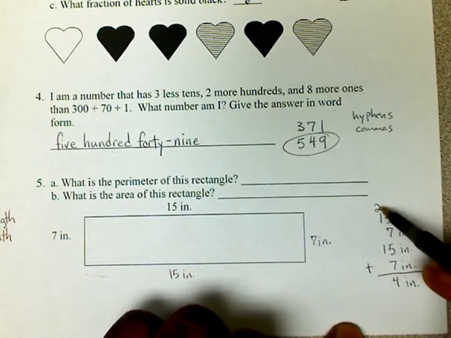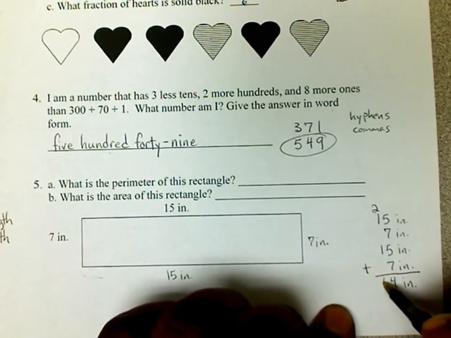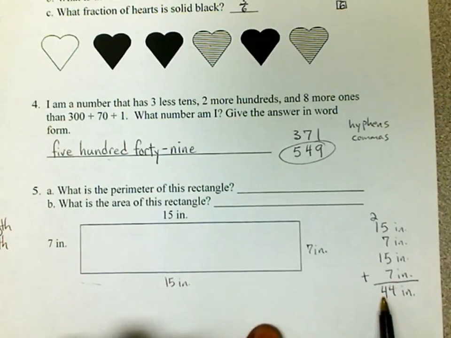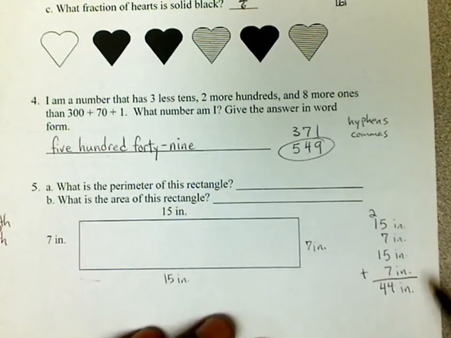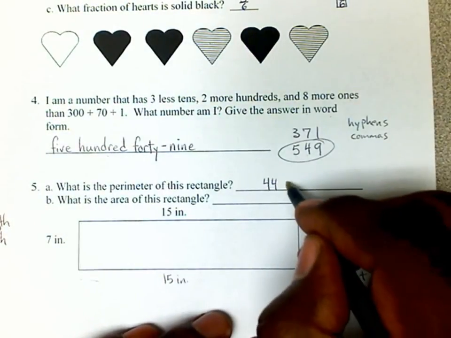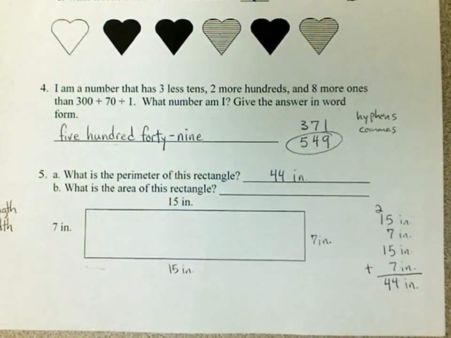Now in the tens place you have 2 tens plus 1 ten, that's 3 tens, and 3 tens plus 1 ten, that's 4 tens. So we have 4 tens. This 4, since it's in the tens place, is worth 40. And the value of this 4, since it's in the ones place, is 4. The question is, what is the perimeter of this rectangle? Now that you have shown your work, you can write the answer on this line, 44 inches. Remember, perimeter is not square units, but basic units.